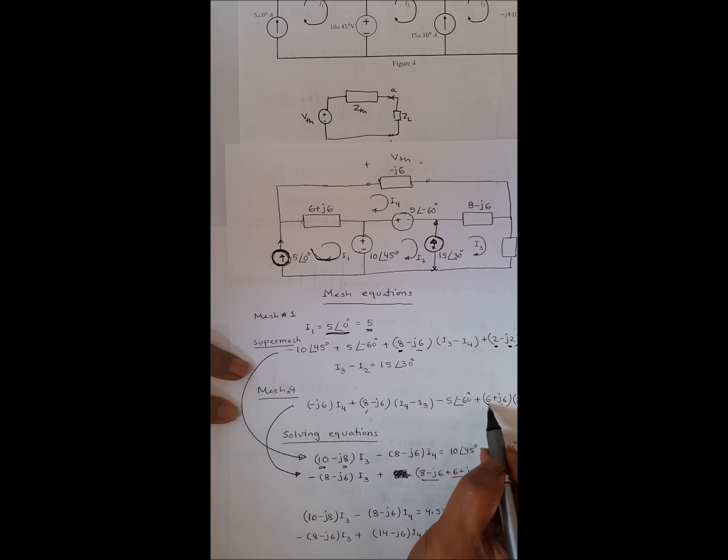And also we have the current I1. I1 is 5, so I can write (6 plus j6) times 5. I substitute I1 in this equation. If I further simplify this equation, I will get these equations. Now we have two unknowns, I3 and I4.